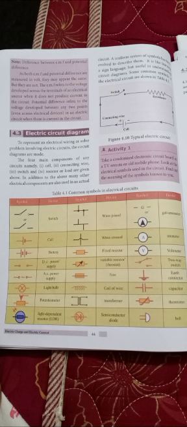4.10. It contains switch, resistance, connecting wire and cell. So, common symbols in electric circuits. Let's see in the table. Okay, I will tell the device name and you see the symbol.